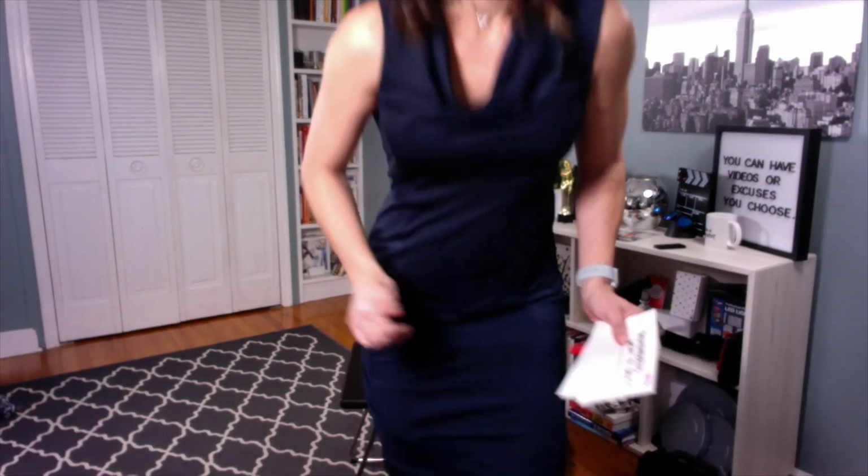Boom, done. So this is a dress, but no one will know because they only get to see the top. Need my remote. This thing is amazing. Got my notes.